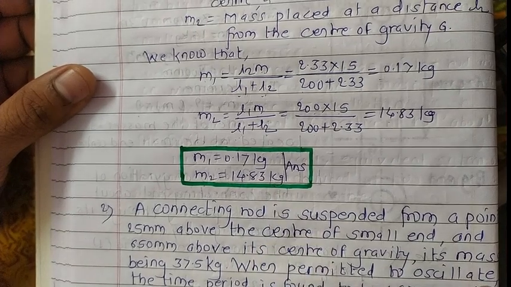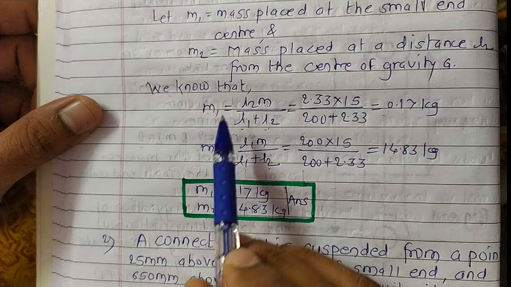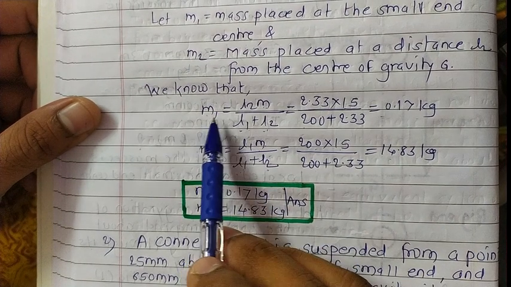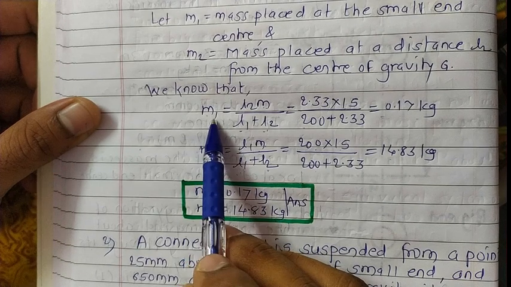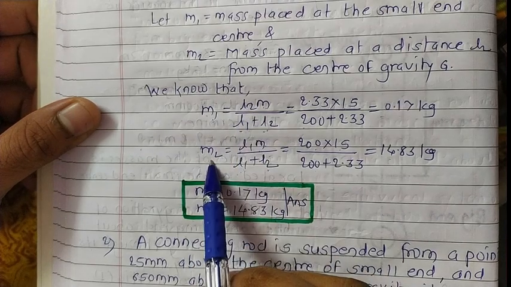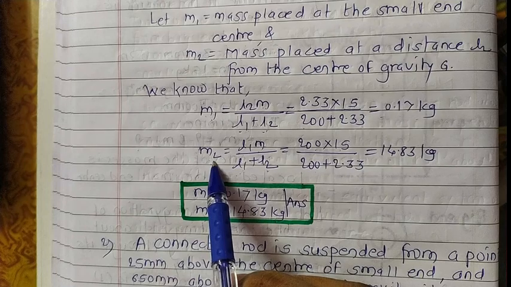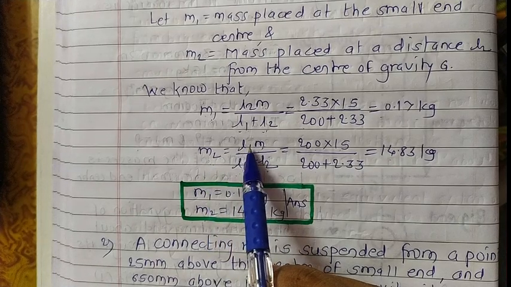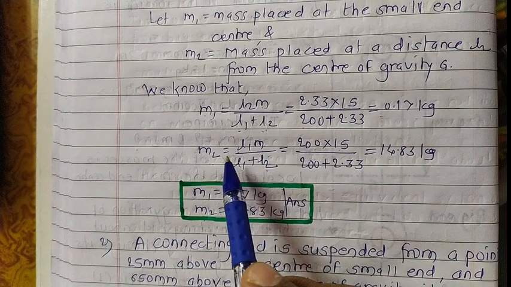While remembering the formula in case of M1 and M2: when we write the suffix as 1 for M1, L2 will come here. In case of M2, when we write the suffix as 2, L1 will come across here. In this way just try to remember this formula. So without wasting our time we'll move towards our next problem.